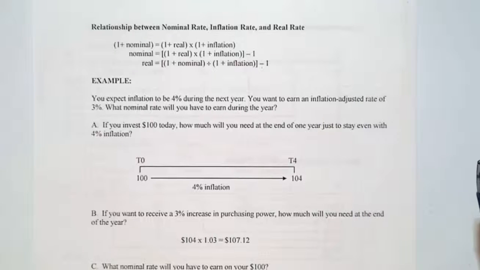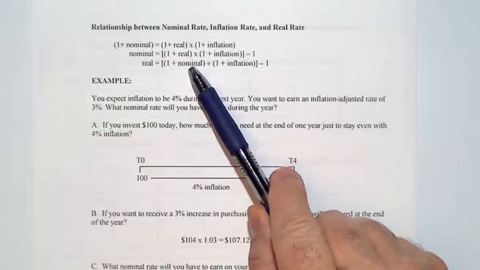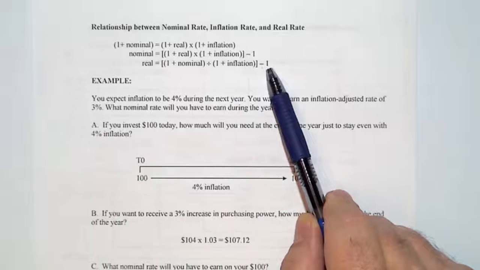1 plus the real rate times 1 plus the inflation rate, minus 1, would be the nominal rate that we would set. Or we may look at this from after the fact to figure out what real rate of return we earned. In that case, the real rate of return is equal to 1 plus the nominal rate divided by 1 plus the inflation rate, minus 1.